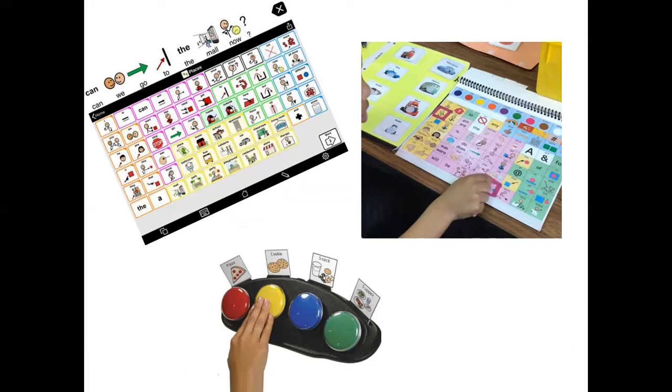So on this slide, we have examples of AAC devices. The first image in the left corner is of the app Proloquo2Go, and the student will press on the icons and the device will generate speech. The icons and the voice output can be customized for the student. And there are also folders that, when you press on them, open up more icons. So there are a lot of options with the app.